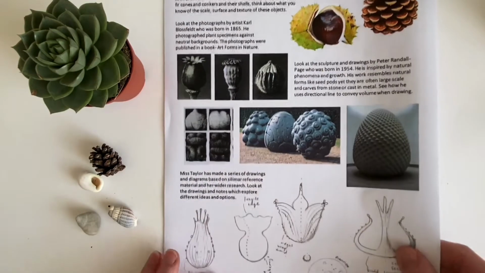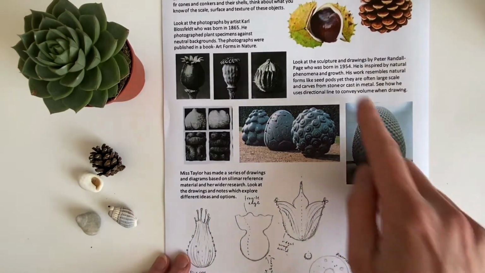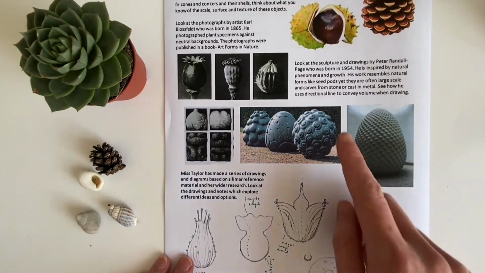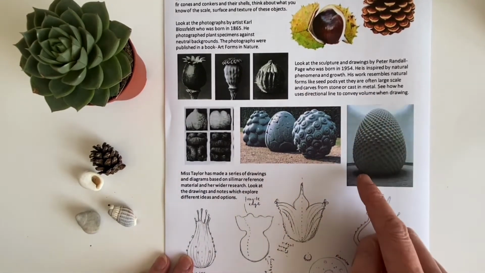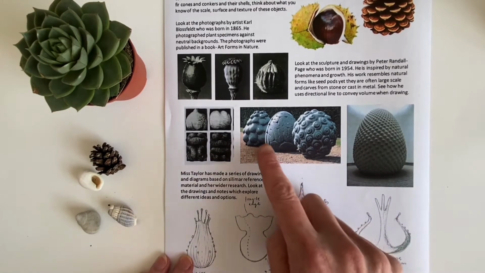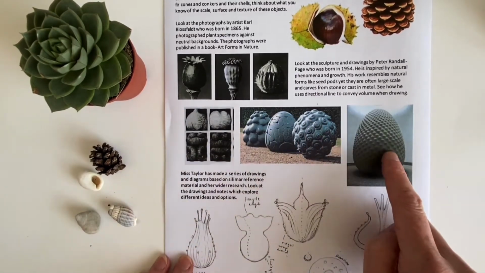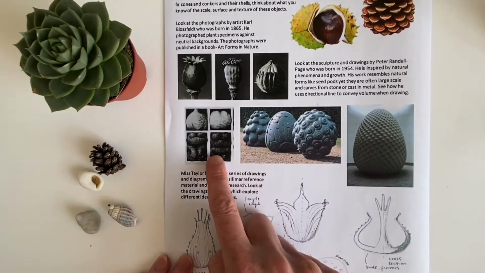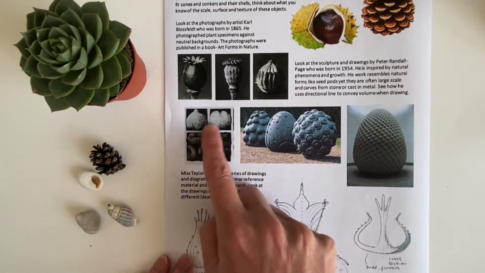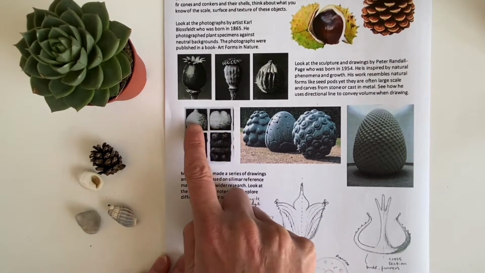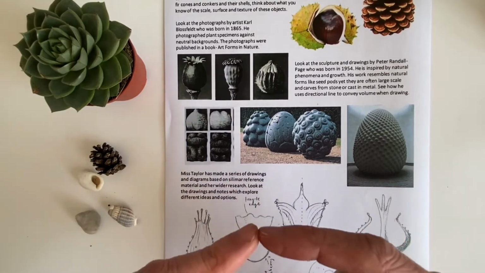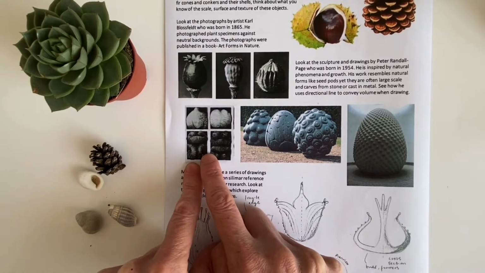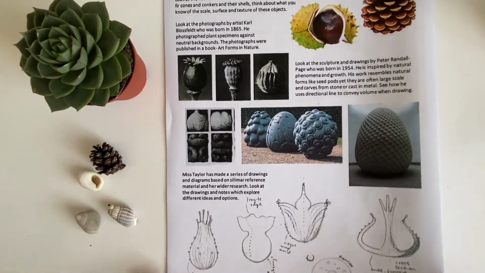We're also going to consider the work of Randall-Page. Now in both cases there's a little bit of information about the artist, but you can always go on and do a little bit of your own research. Randall-Page was inspired by nature as well. He creates these very large sculptural forms. These are carved in stone and they are very, very big, several meters tall, this one. And these are some of his drawings. If we look at these things, you might think that looks a bit like a peach or a quince, and these things look like something a bit like an intestine or a sausage or the pattern on a brain maybe. So we want you to think beyond the object.